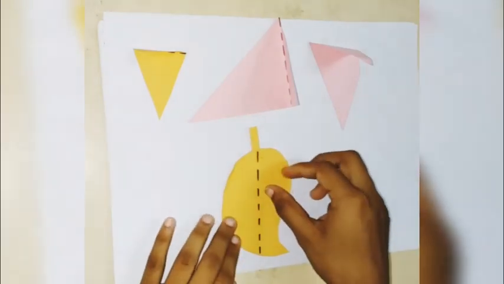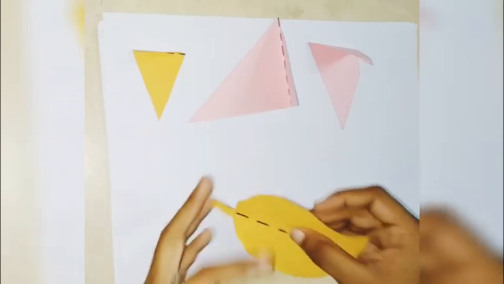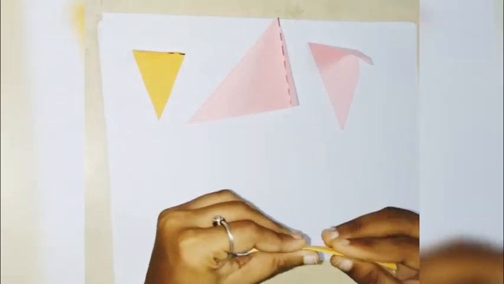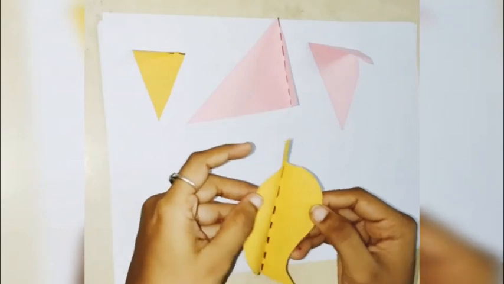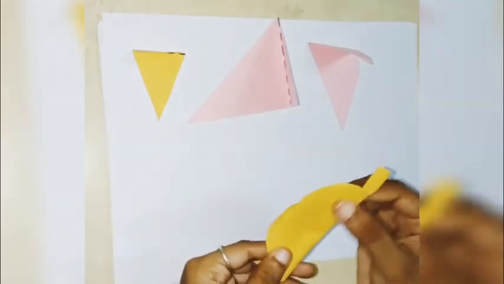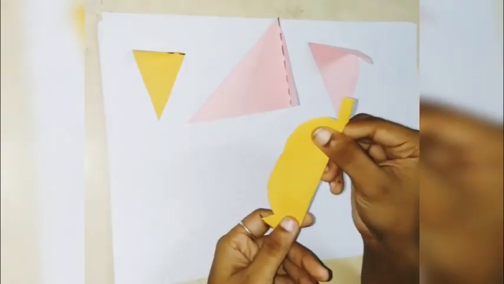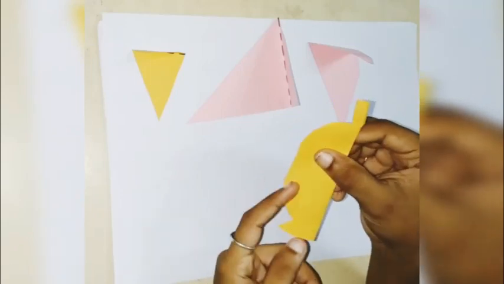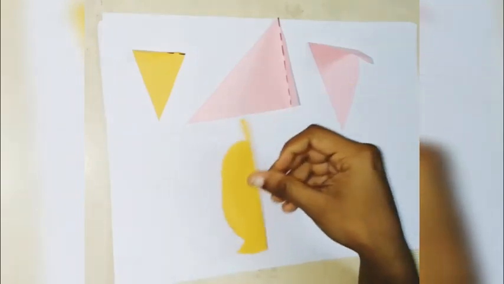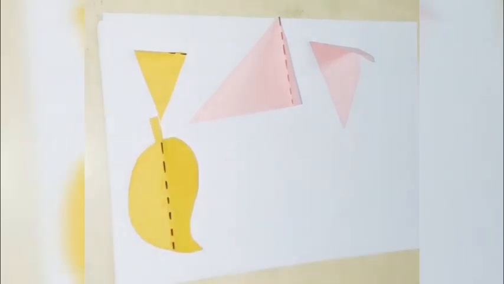Now see this. We will fold the mango along the dotted line. Children, are they falling exactly on one another? No, this portion is remaining. So, we can say that it is not symmetrical. Students, I hope you all understood the difference between symmetrical figure and non-symmetrical figure. Now we will move further.